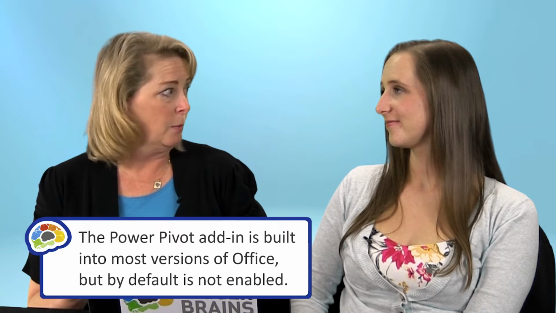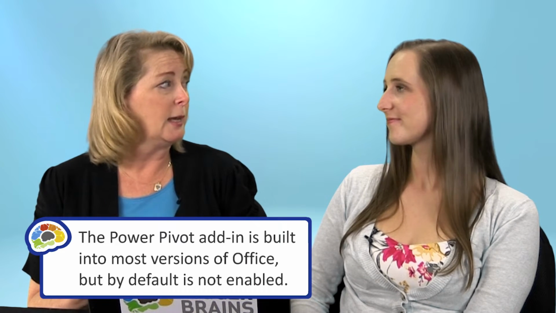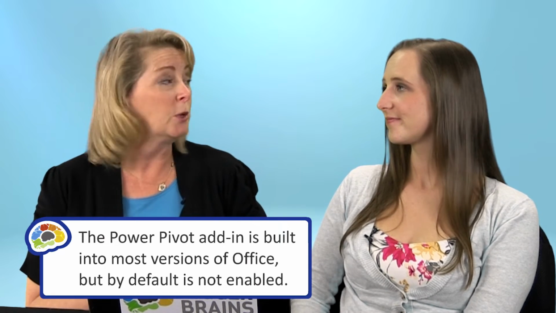There is an add-in in Excel. So when you get Excel, this might not be loaded. In fact, it won't be unless somebody has opted to load it for you. So I'm going to show you where it is.